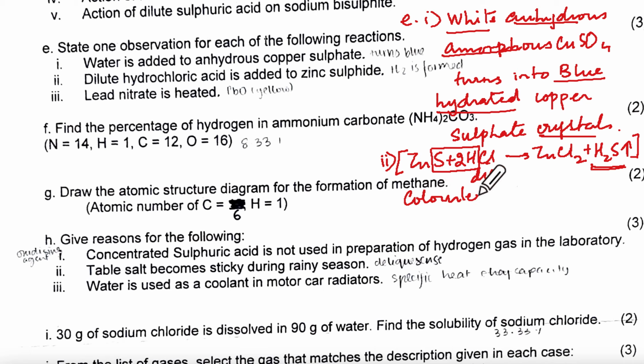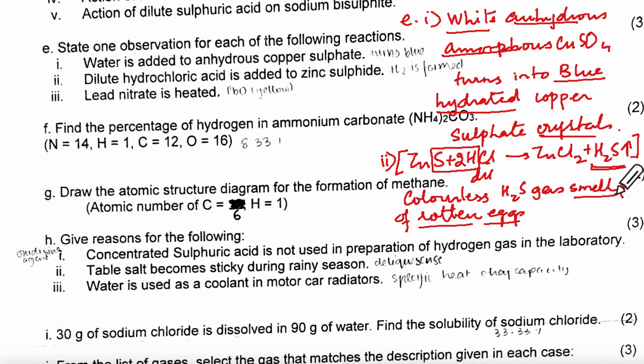Colorless. Colorless H2S gas, smelling of rotten eggs, is given off. Underline rotten eggs smell is given out.